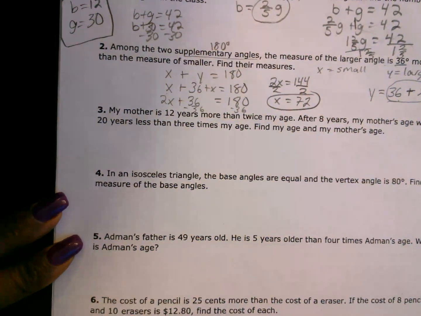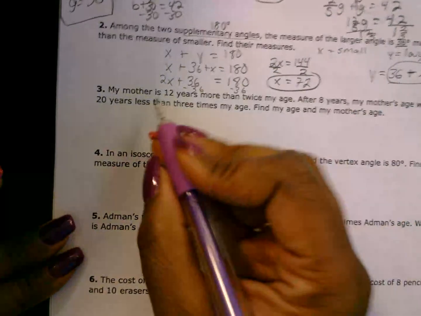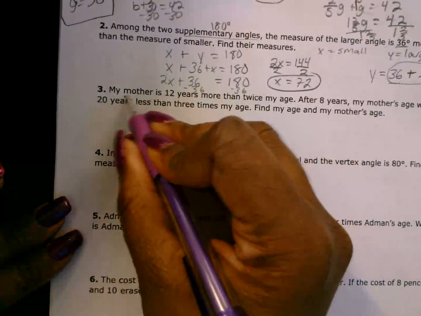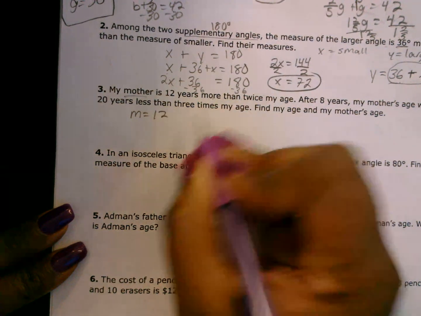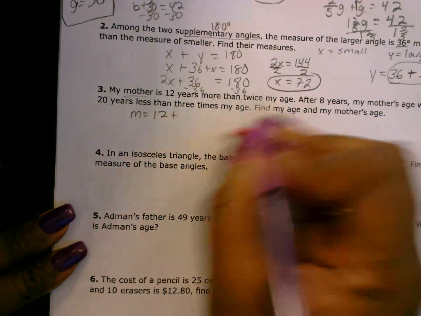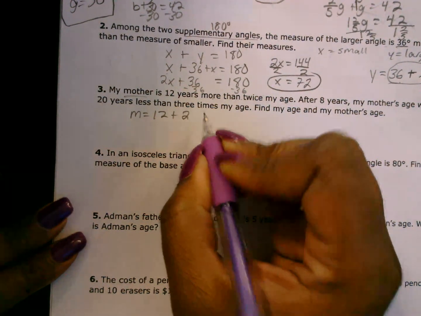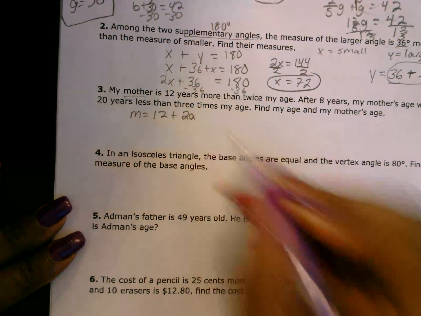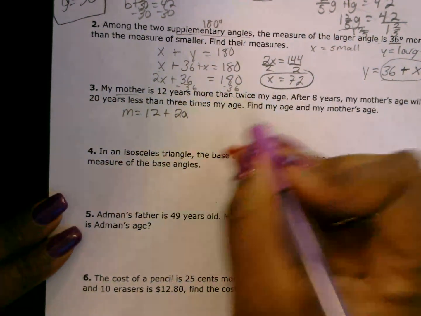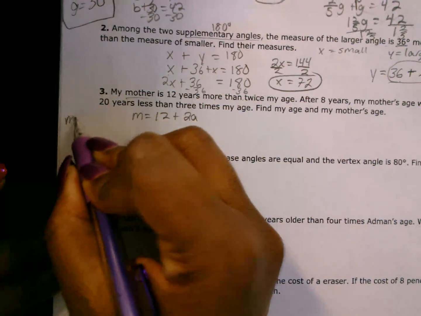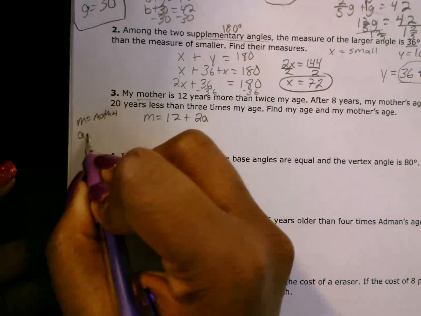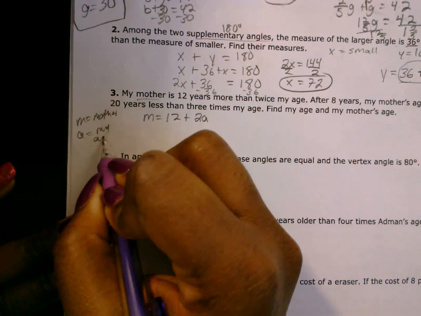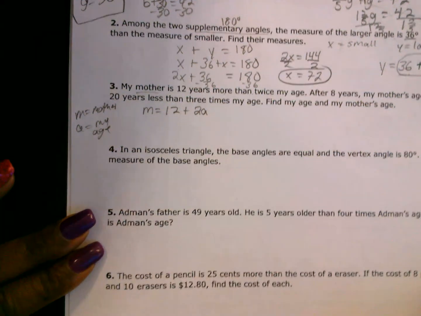All right. Number 3, my mother is, so M is 12 years more than twice my age, two times my age, A. Okay? My age is going to be A. So M is equal to my mother's age, and A is equal to my age. Those are two we don't know, right?